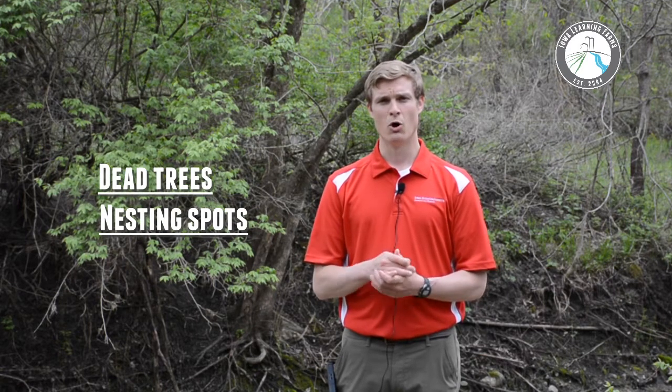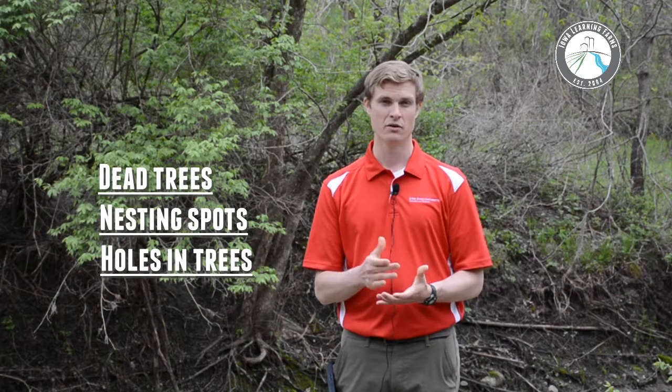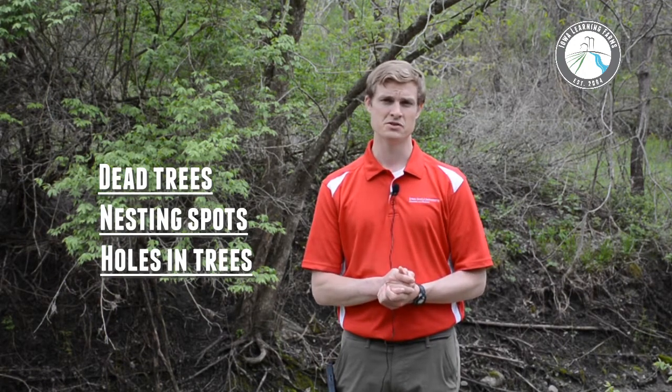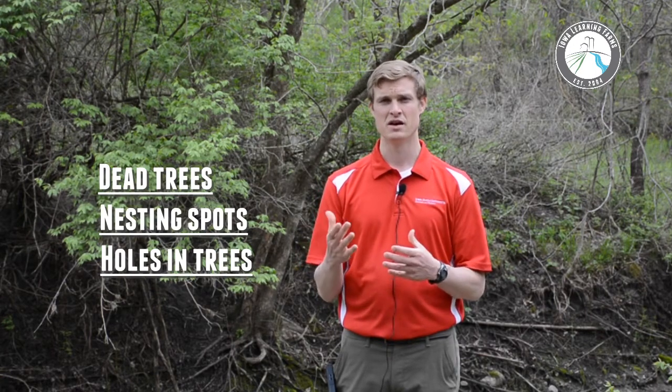And then also holes in trees. Cavity nesting birds and many other mammals and even some reptiles will use holes in trees. And so protecting trees that have cavities, either created by woodpeckers or by broken branches, can be a really important way to create riparian forest wildlife habitat.